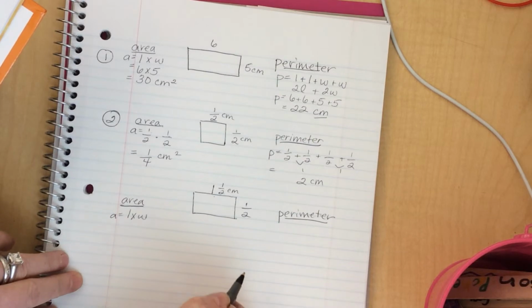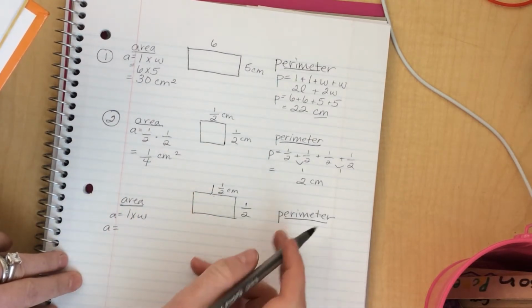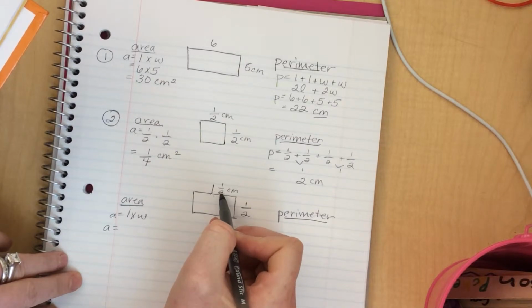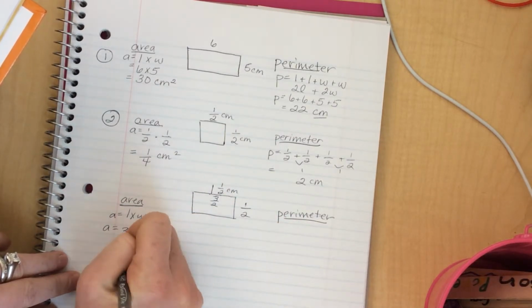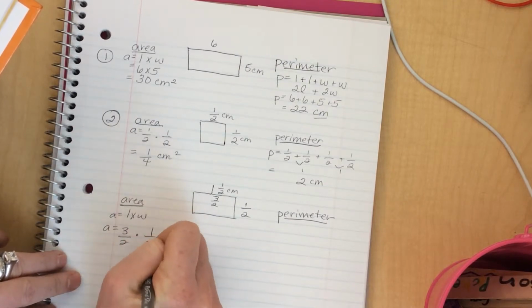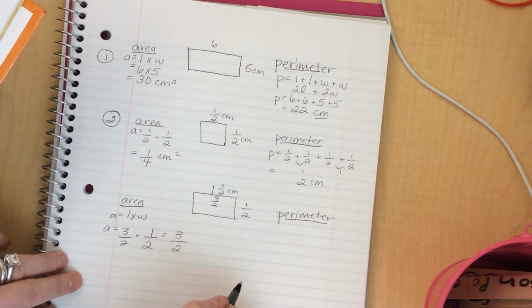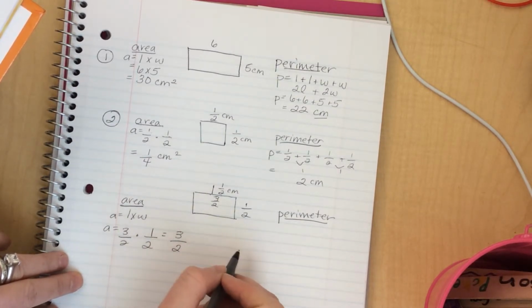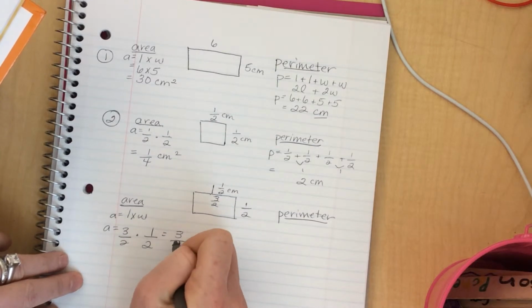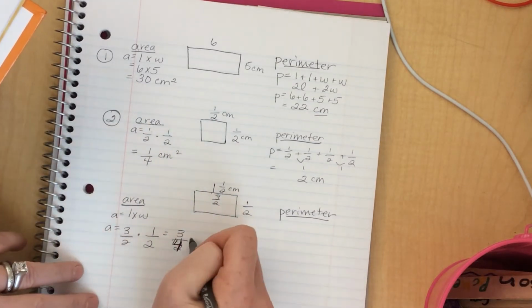Length times width. What is 1 1/2 as an improper fraction? Well, it's 1 times 2 plus 1 is 3, 3 halves. So now I have 3 halves times 1/2 equals 3/4. Oops, sorry, 3/4, my bad. Centimeters squared.